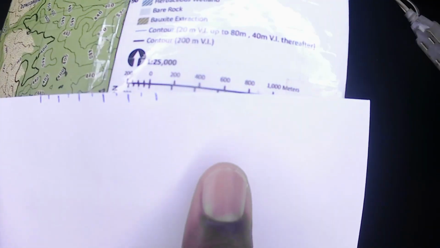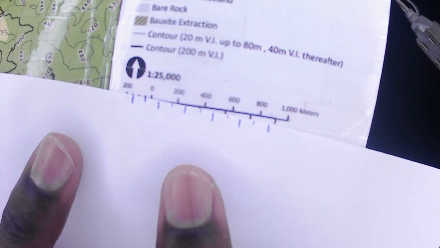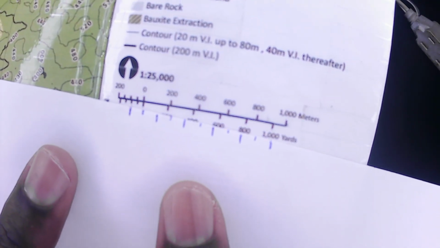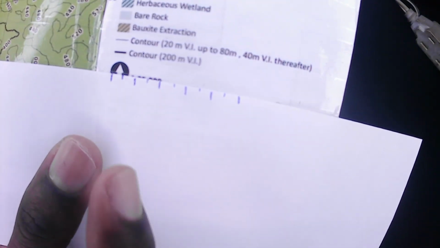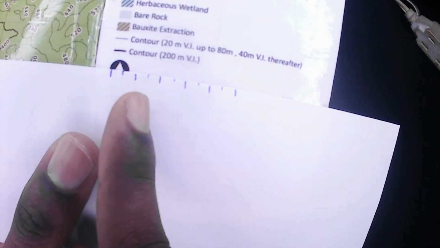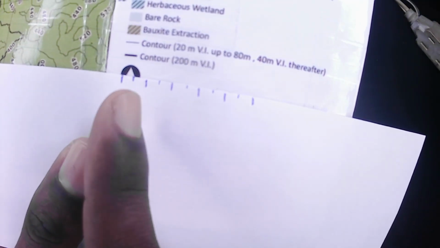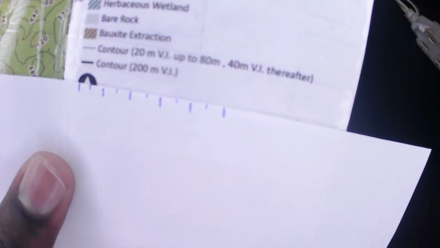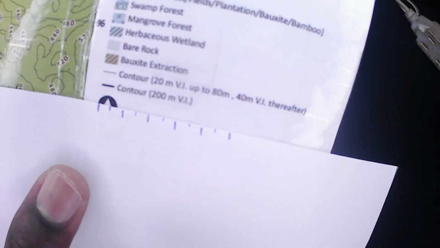And here it is, the halfway point between the primary graduations. Now, you should realize the primary graduations are longer than the secondary graduations. That is for easy representation.